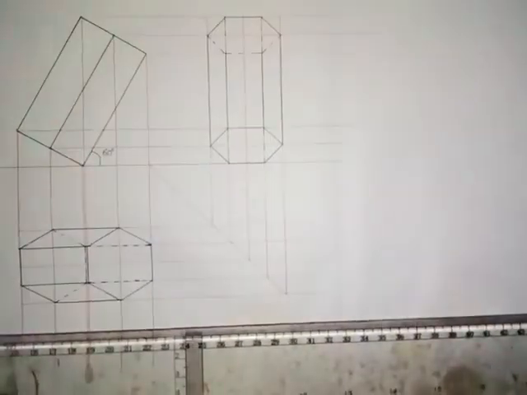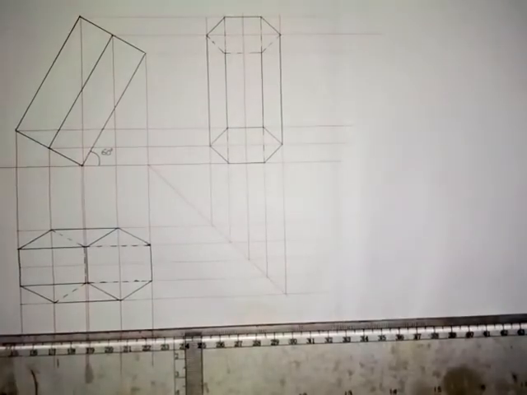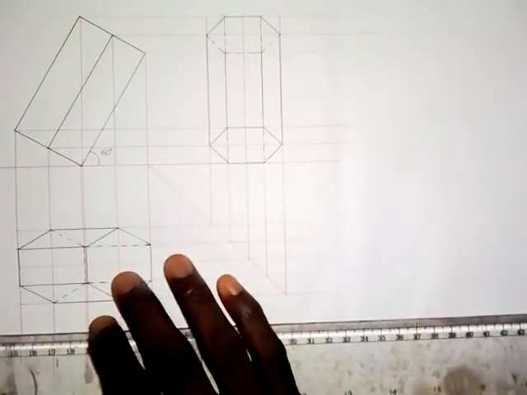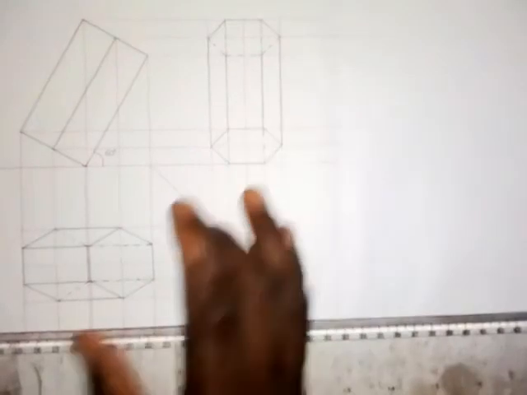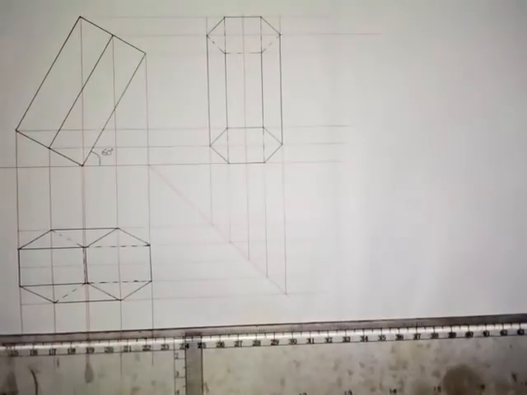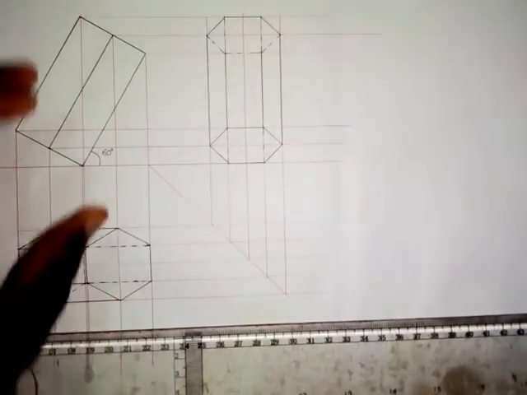Okay, so that is the end elevation. So this is the end elevation, and this is the plan of an inclined hexagonal prism, as we have the front elevation drawn here.